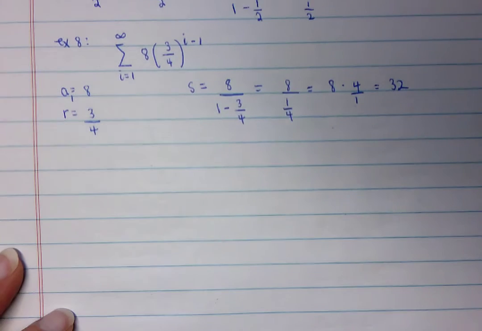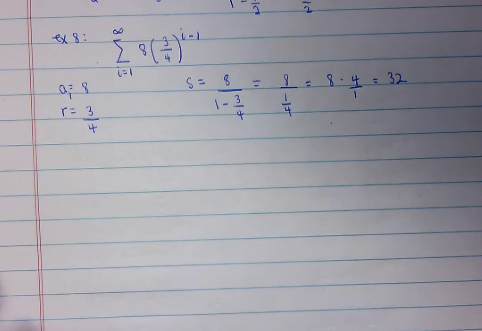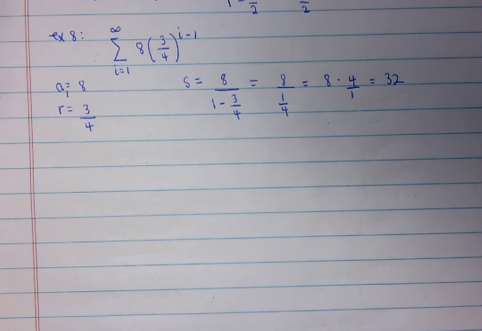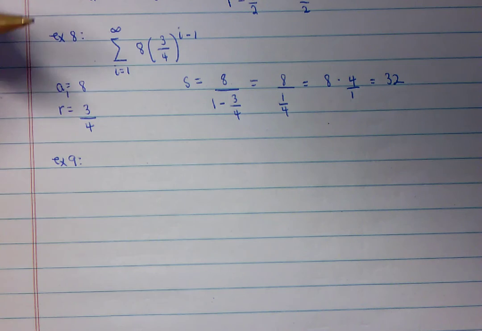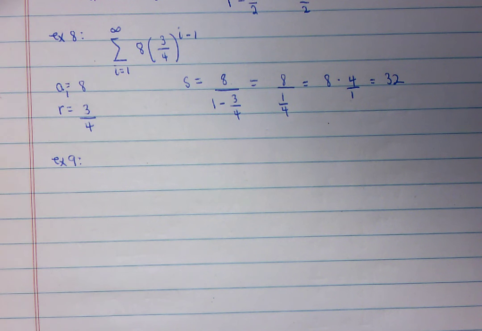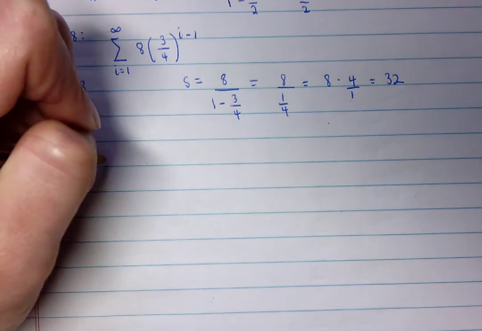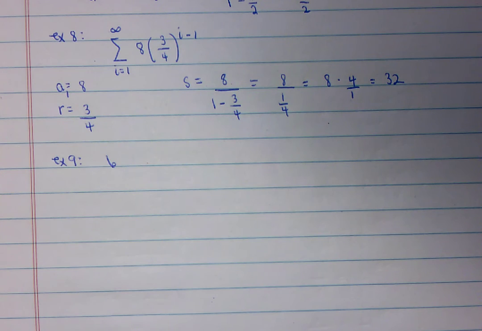Two more examples. The last two examples are applications. Example 9 is follow the bouncing ball. It says, suppose a ball always rebounds 2/3 of the height from which it falls, and the ball is dropped from a height of 6 feet. Find the total distance that the ball travels. It starts off as 6.